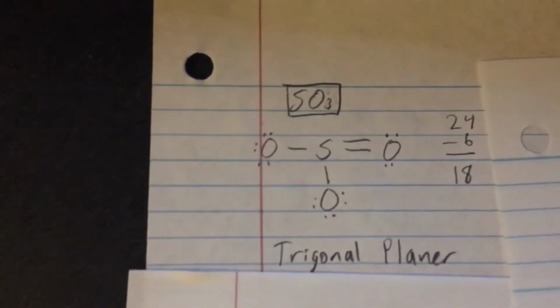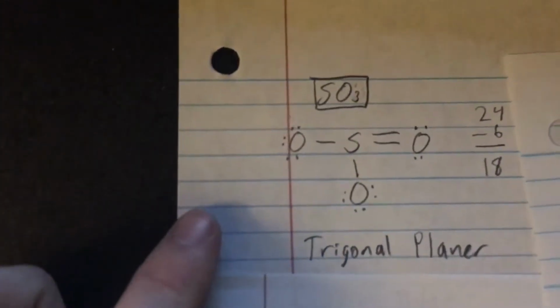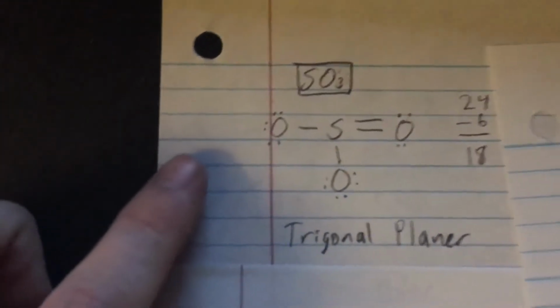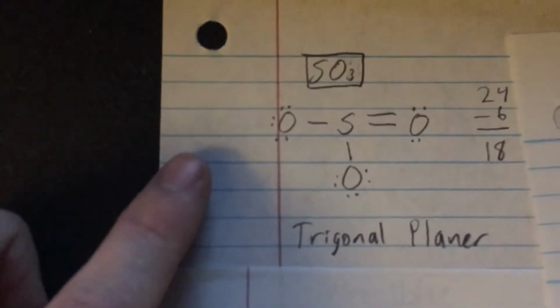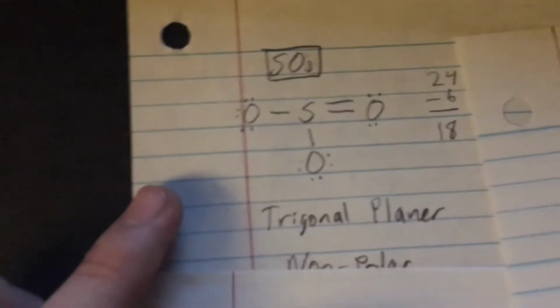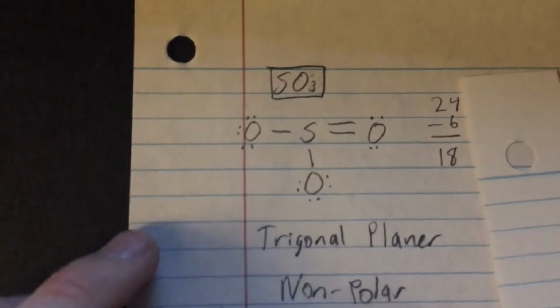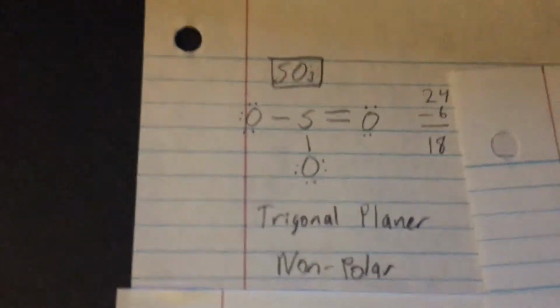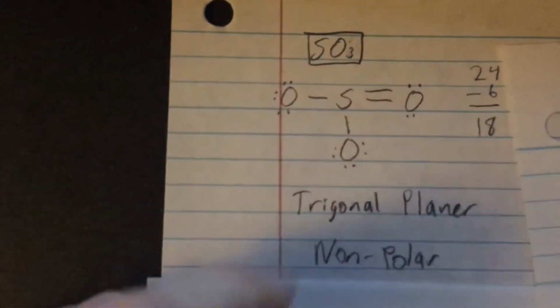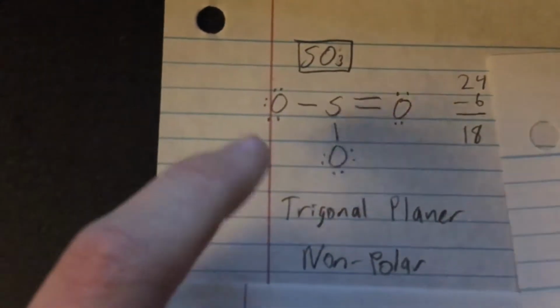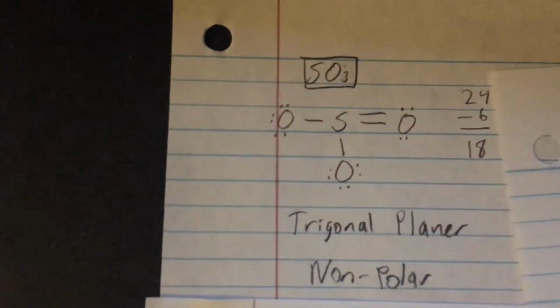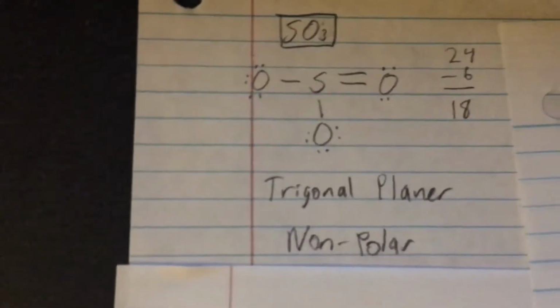So this molecular geometry is going to be a trigonal planar, and since all of the domains are the same, it's going to be nonpolar, because each of them are going to pull out electronegativity the same amount. So that one's going to be nonpolar.